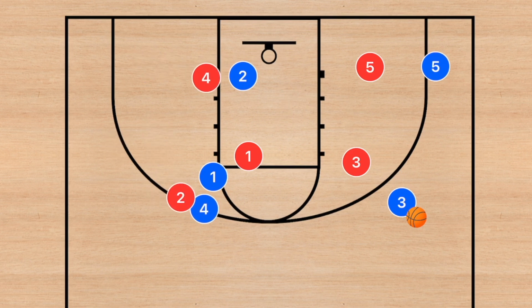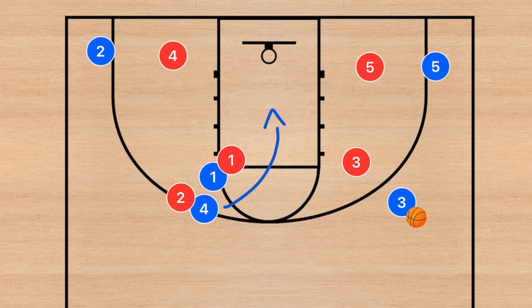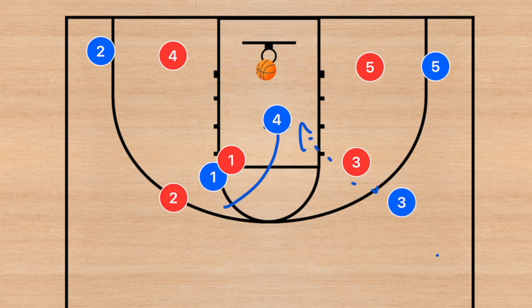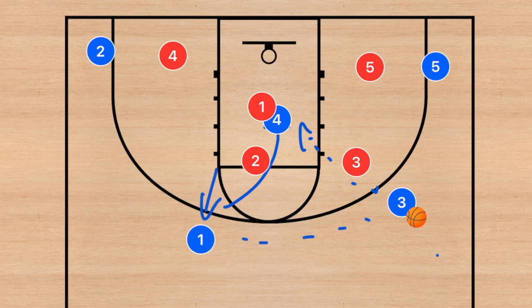Now, if player 4 was switched and let's say they're chasing over top of the screen, player 2 gets out of the way. Now player 4, because his man was following him, can now cut down. Now he'll have an option. He'll be able to get that layup. If there was a switch and this man still continued to chase over, player 1 can pop, and now this could be a 3-point shot.